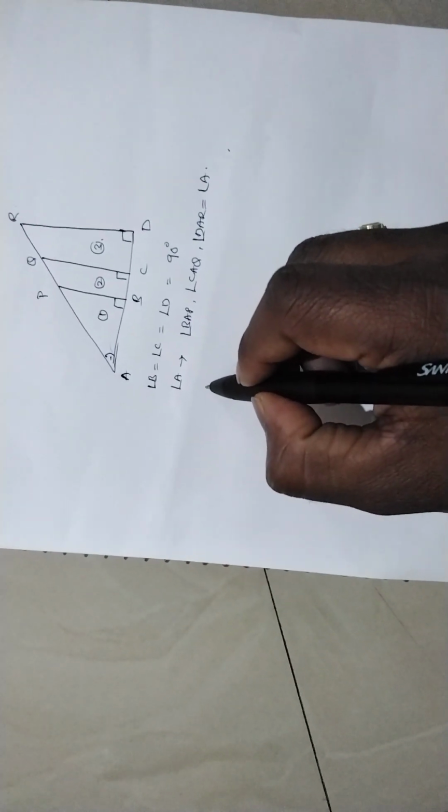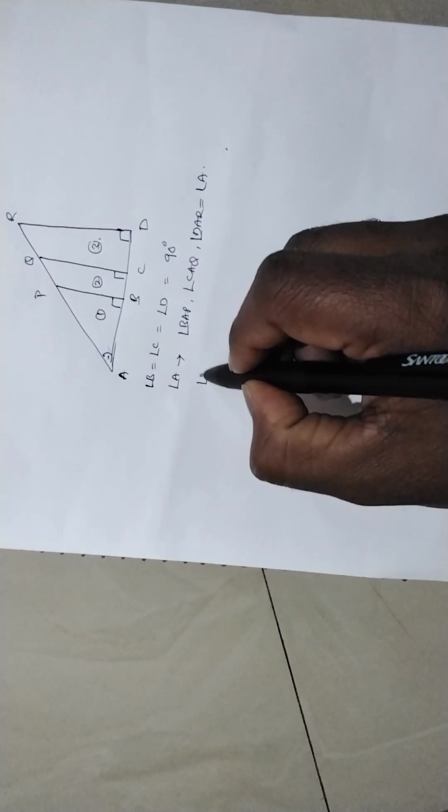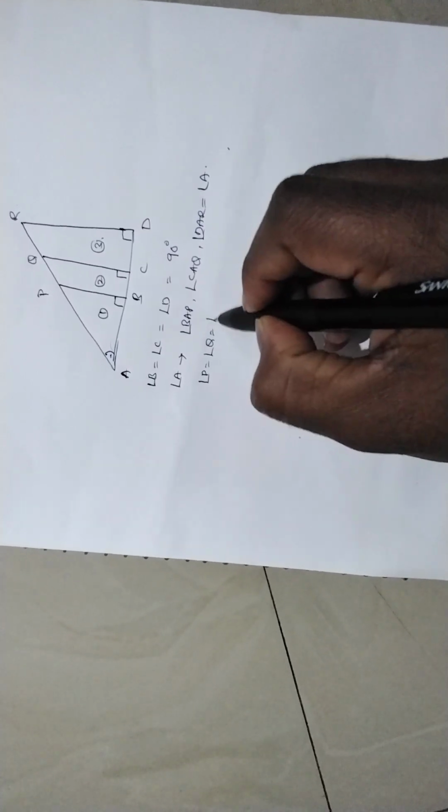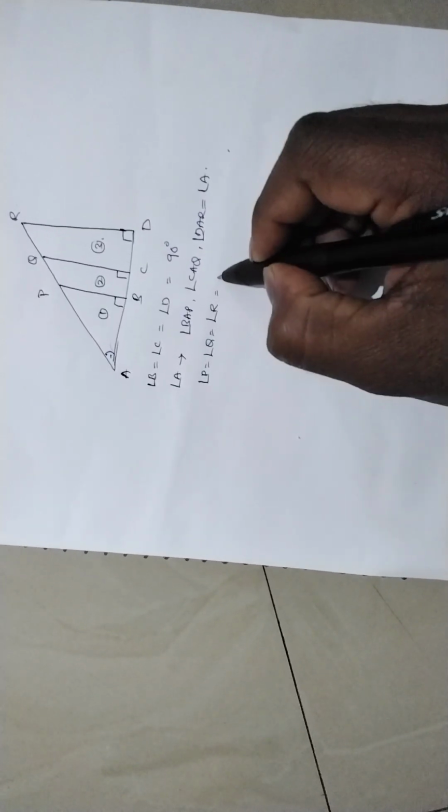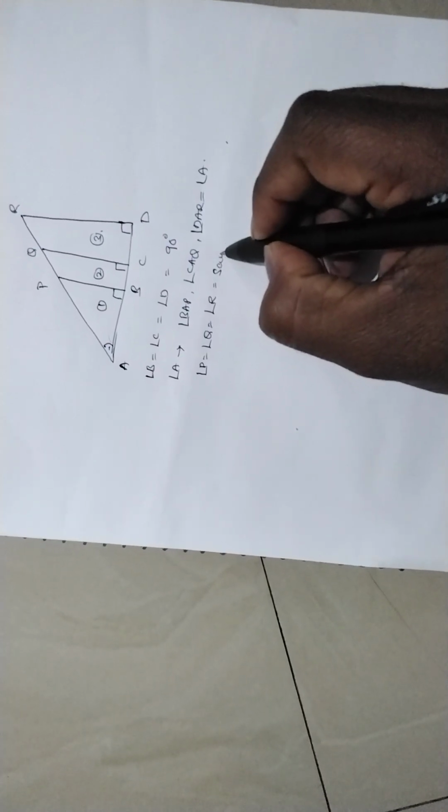And indirectly, angle P, Q and R will also be the same. Let's say this is theta.